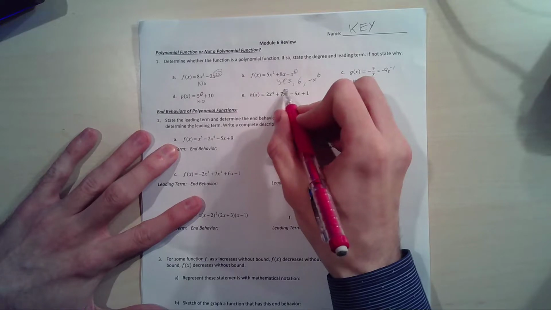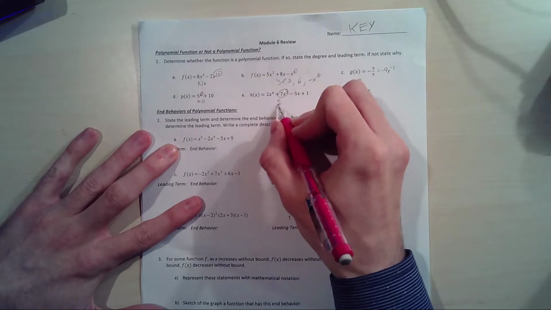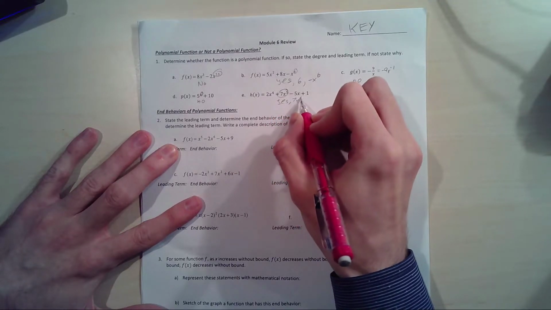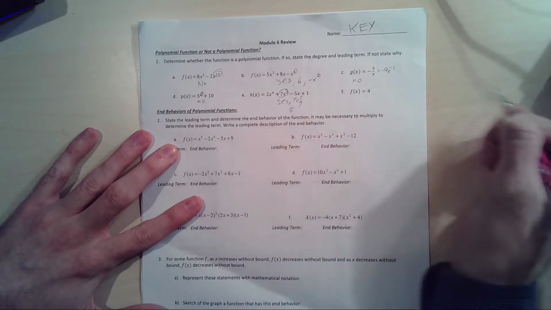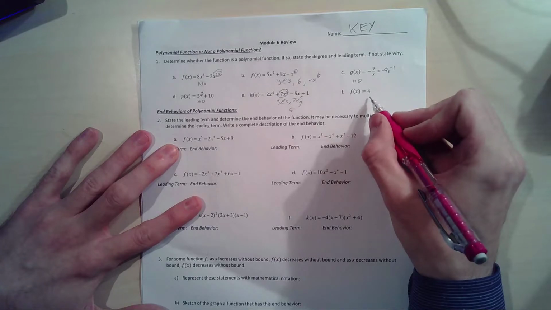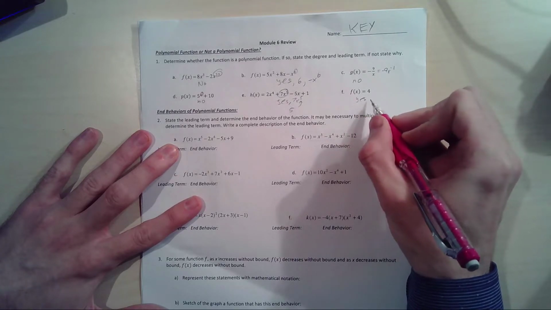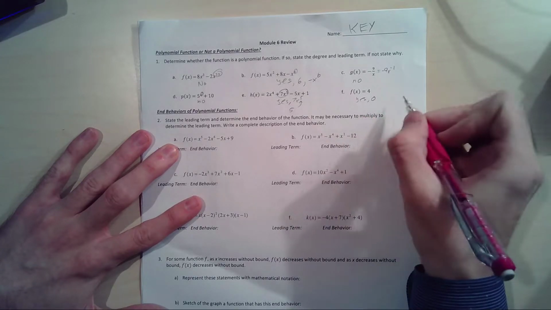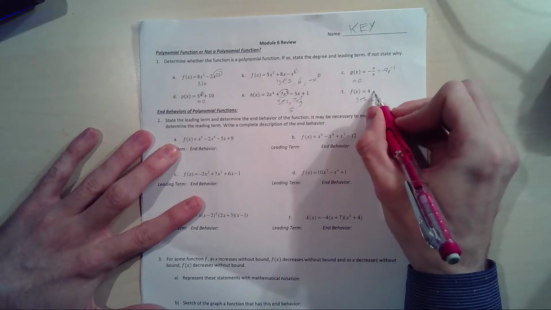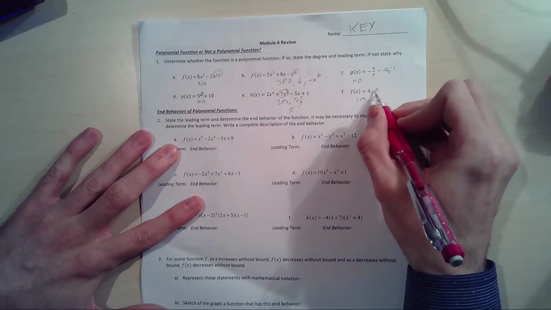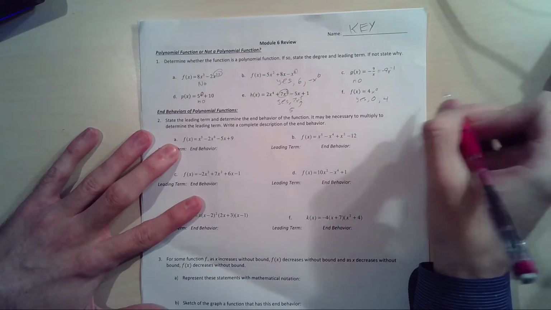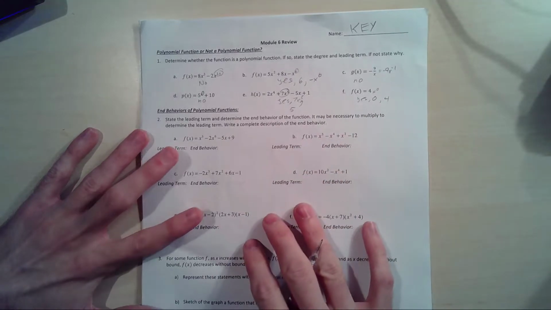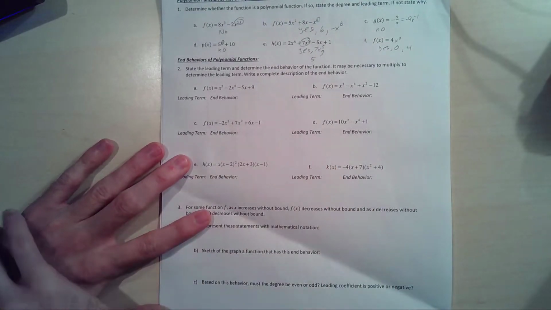We have a leading term of 7x to the 5th, and that means our degree there is 5. This guy's deceptive. The answer is yes. The degree is 0. It's 0 because there's an invisible x to the 0 right there. Remember, anything to the 0 power is 1. Anyways, that leading term is just 4, and you can write 4x to the 0 if you wanted. Not that big a deal.